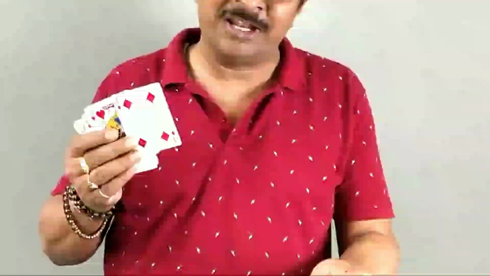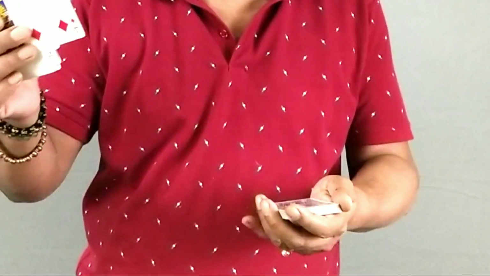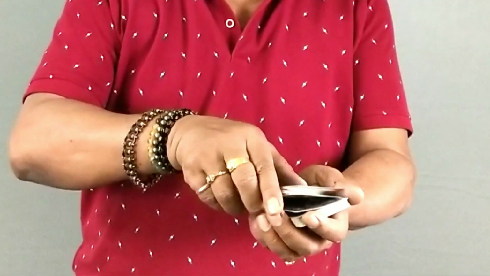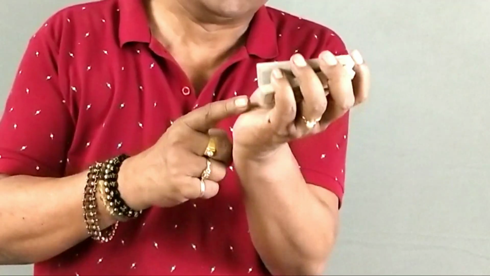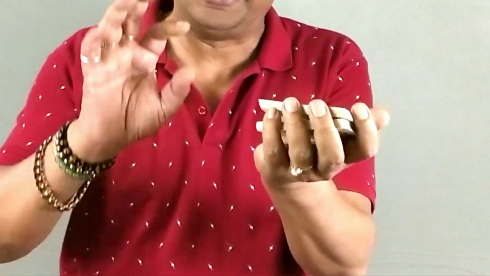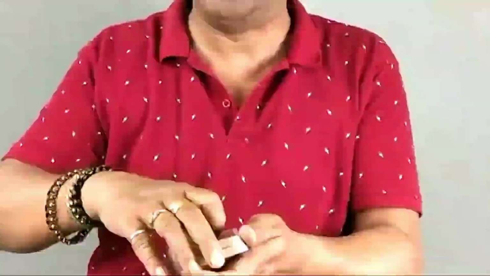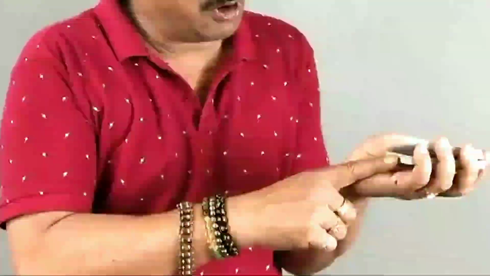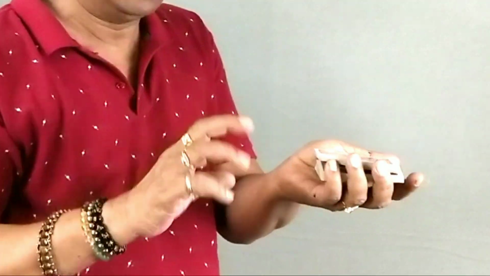So any card is chosen. Let us say that the spectators chose this card here, 4 of diamonds. And when the card has been noticed by the spectators, you put it back, but you maintain a break under the 4 of diamonds. As you can see, there is a break. Break means a gap. So this is the 4 of diamonds, and I maintained a break. And then I cut about half of the cards from below, like so. Now this is an exposed view.